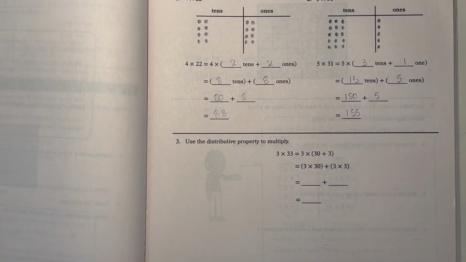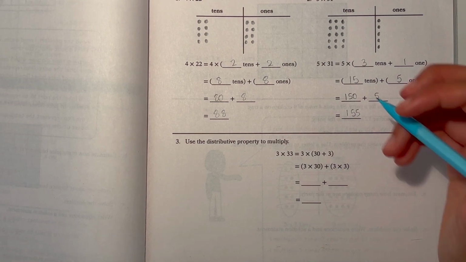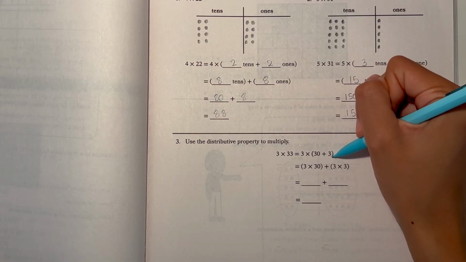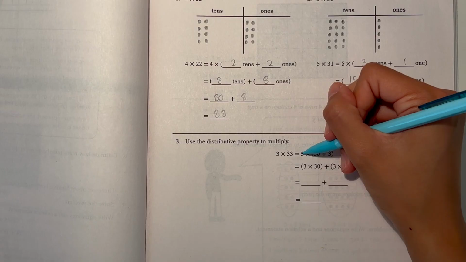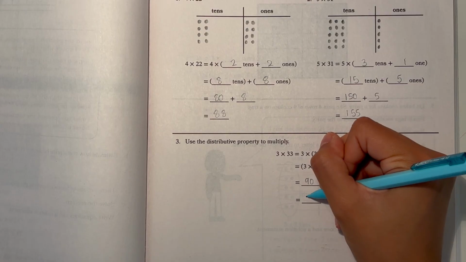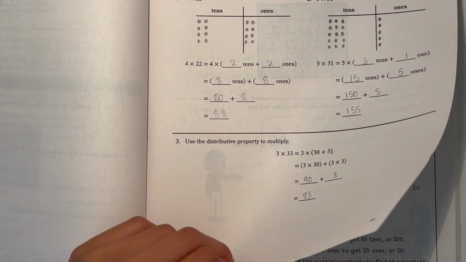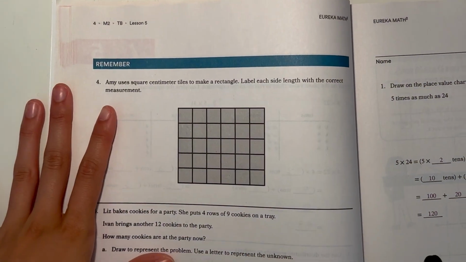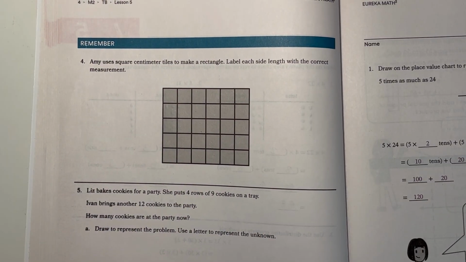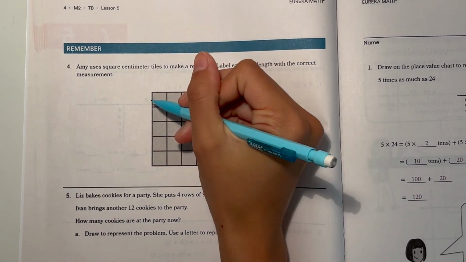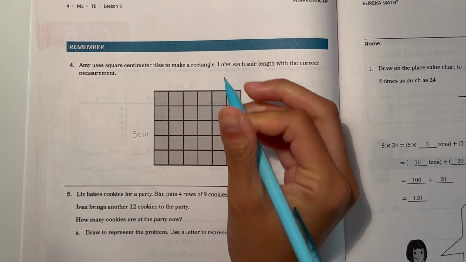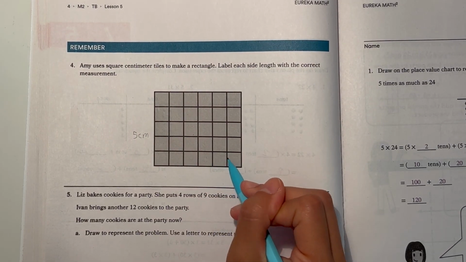Number 3, use the distributive property to multiply. 3 times 33 equals 3 times 30 plus 3. So we distribute 33 into 30 and 3. So now 3 times 30 plus 3 times 3, that's 90 plus 3, which is 93. Okay, now number 4, Amy uses square centimeter tiles to make a rectangle. Label each side length with the correct measurement. So here on this side is 1, 2, 3, 4, 5 centimeters. And over here, 1, 2, 3, 4, 5, 6 centimeters.